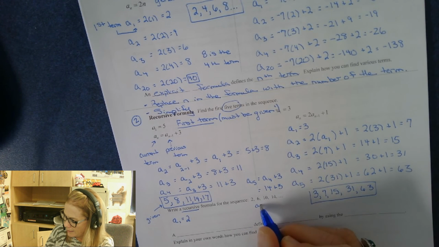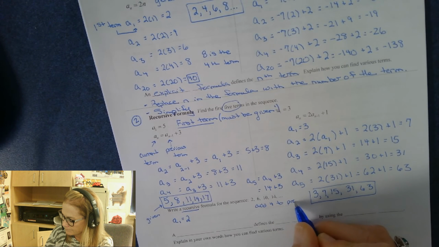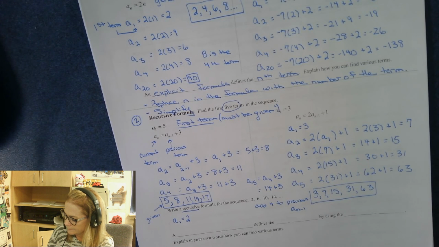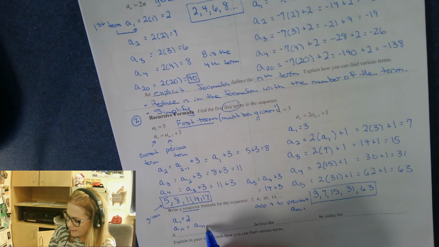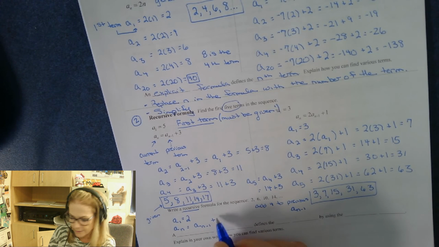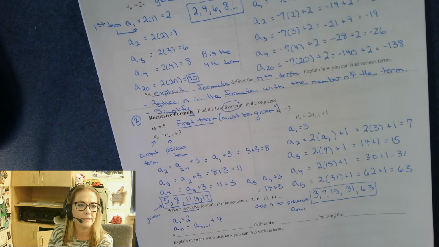So you add 4 to the previous term. And how do we show previous? A to the n minus 1. So the current term, a to the n, will be the previous term, a to the n minus 1, plus 4.